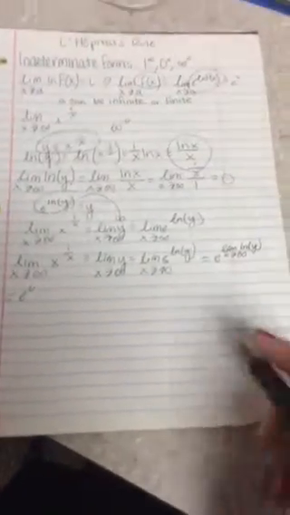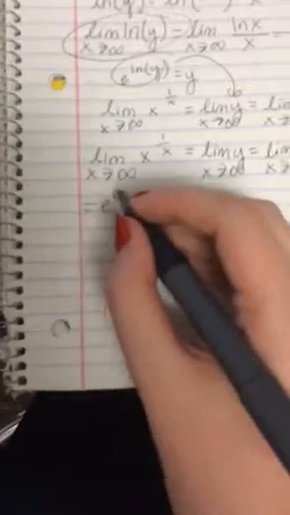Alright, just making sure. So if you notice right here, you can plug in 0 for that, because the limit of ln y as x approaches infinity equals 0. And so e to the 0 equals, you should get 1. And there you go. That's your answer.